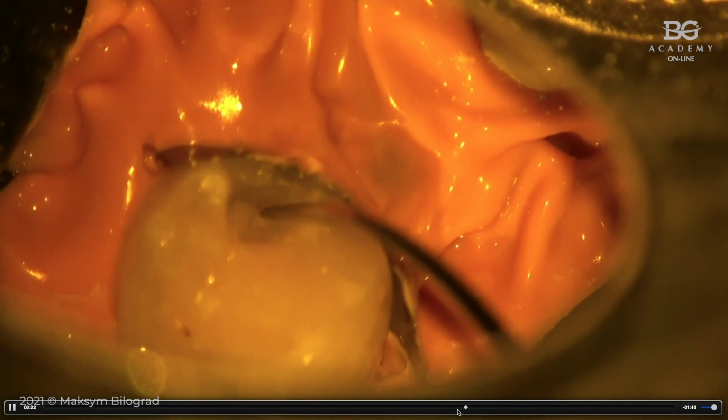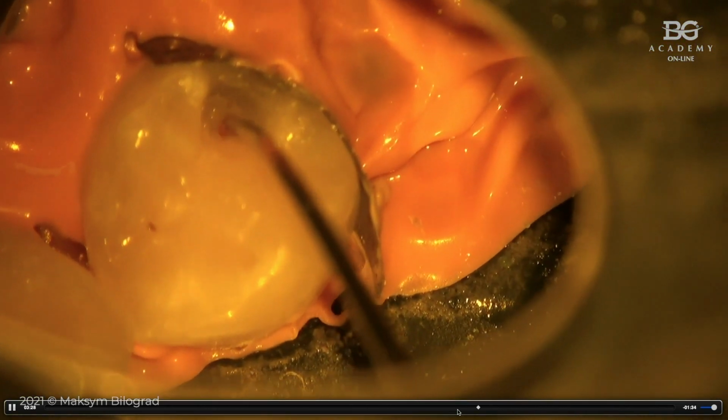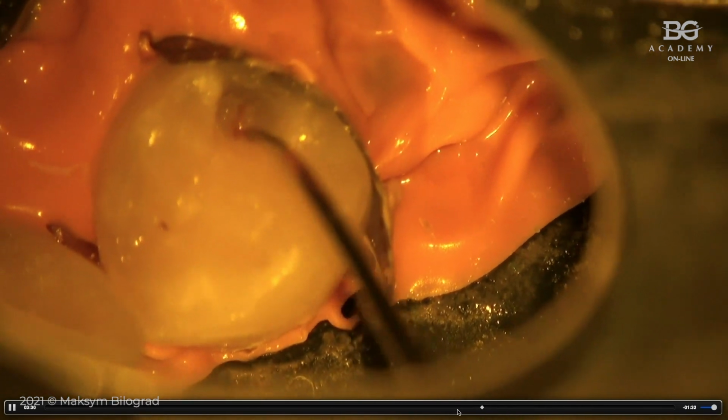This case, by the way, was done in 2013, and I was experimenting actually with composite techniques. I used multiple layers and tried to sculpt the dentine. Also, I used tints. Nowadays, I don't use tints a lot.